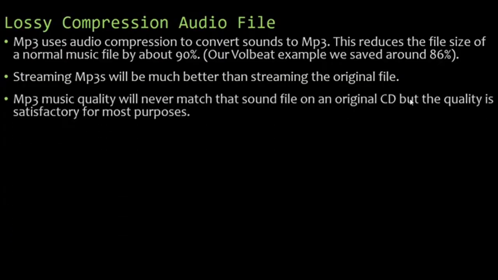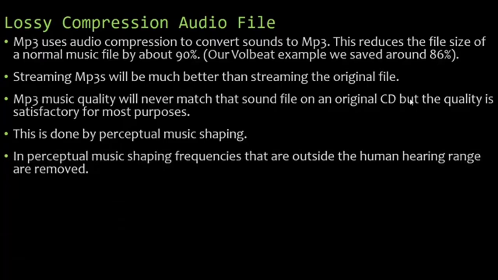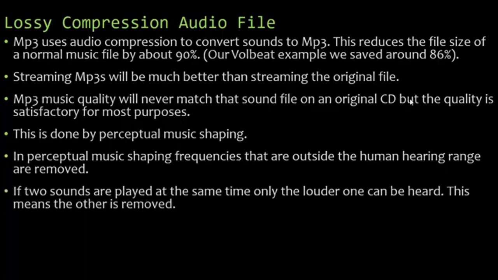MP3 music quality will never match the sound file on an original CD, but it's satisfactory for most purposes. This is done by what is known as perceptual music shaping. So here's what happens when they make an MP3. In perceptual music shaping, the frequencies that are outside the human hearing range, we simply remove them. If there are some sounds that we cannot hear, they just take them out. Well, when you're taking information out, that is going to reduce the file size. If two sounds are played at the same time, but only the latter one can be heard by a human, they're going to take the other one out because it can't be heard.